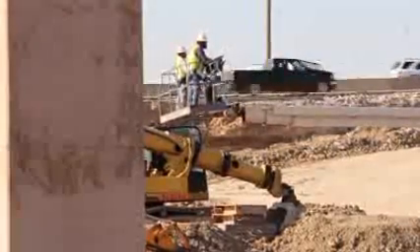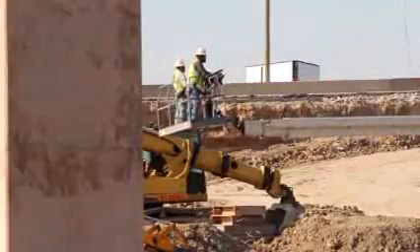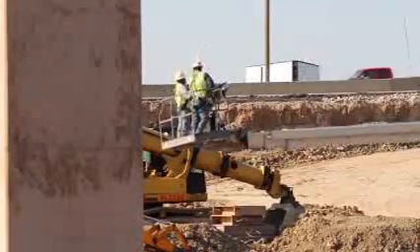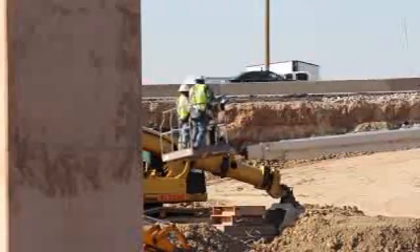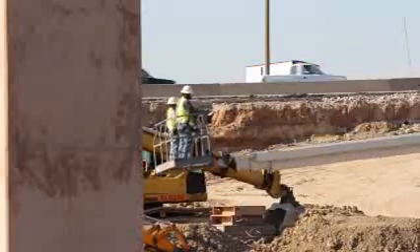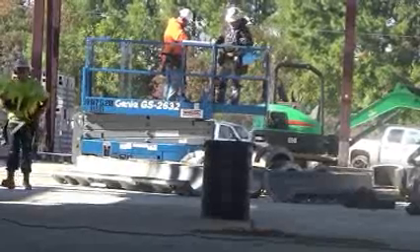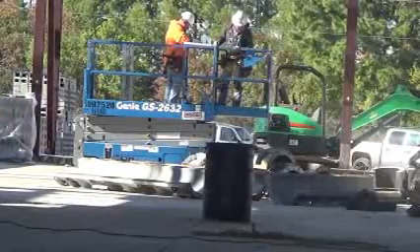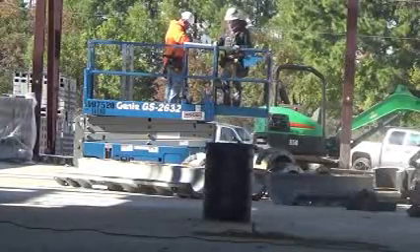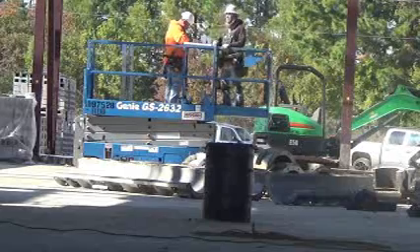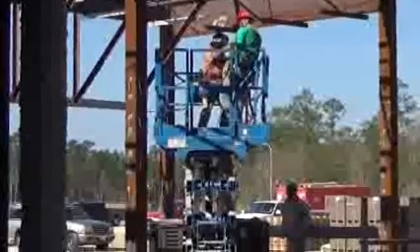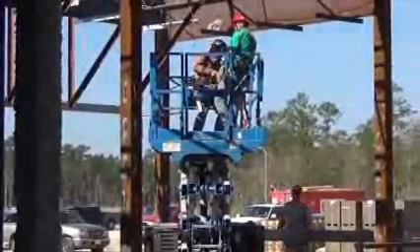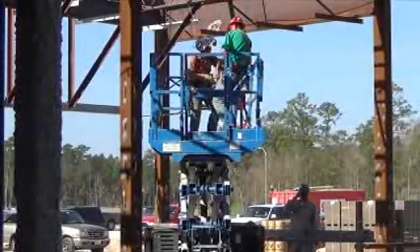MEWP operators must provide instructions and/or make sure all occupants have a basic level of knowledge to work safely on the MEWP. At least one occupant must be taught how to operate the MEWP controls in case of an emergency where the operator becomes incapacitated. This does not give the occupant the authority to operate the MEWP except in an emergency.